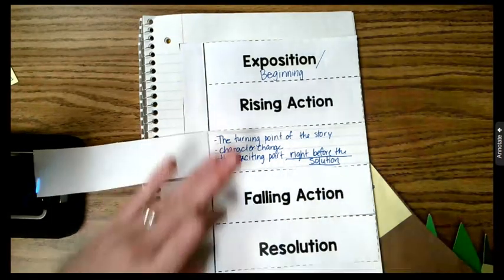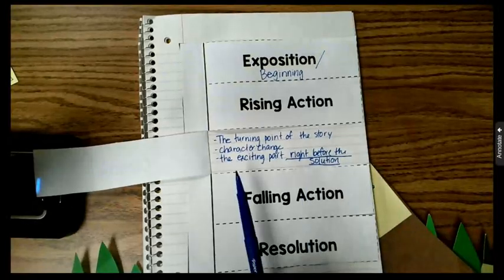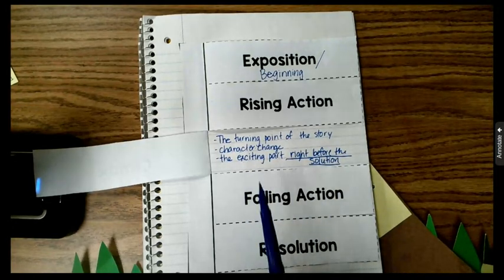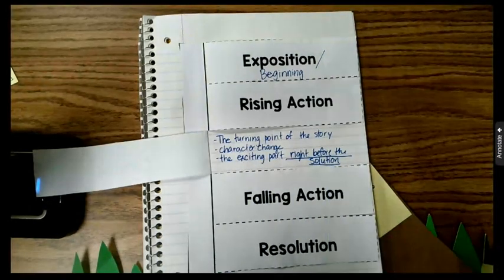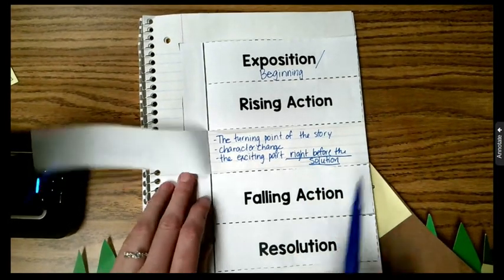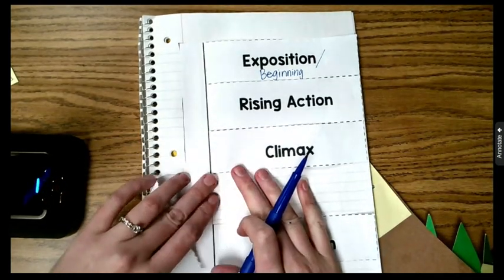I was watching Moana the other night, just for kicks, and there were so many parts of it that were exciting. But this part, the climax, is the part that everything's leading up to, and it happens right before the solution. Underline that if you haven't already. All right, so then the falling action.